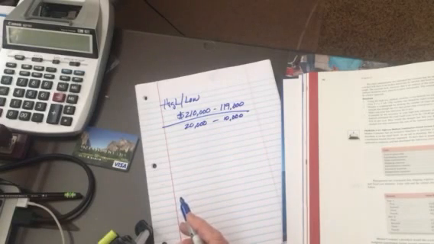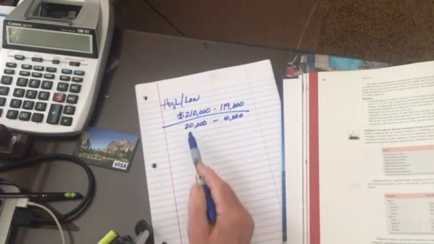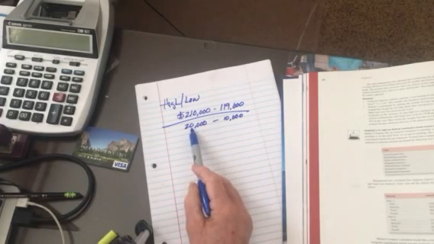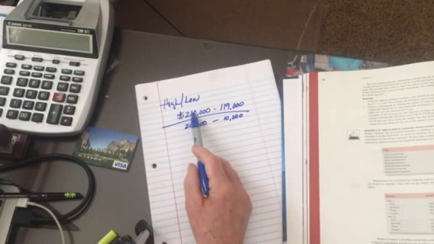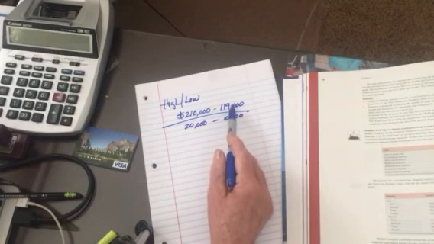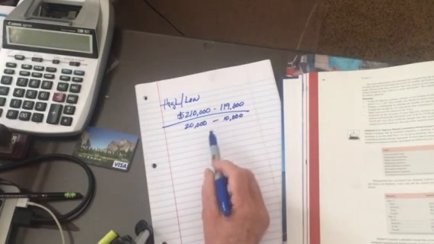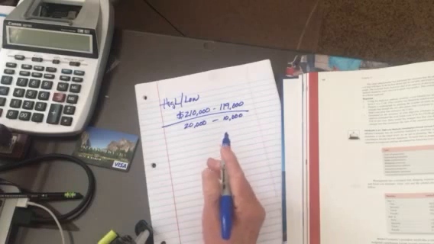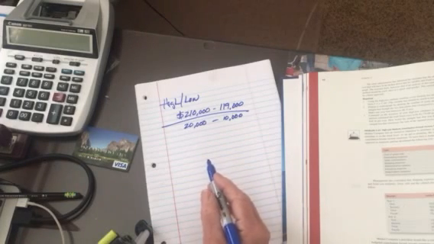Usually at this level in accounting, the highest activity level will correspond with the highest dollar amount, but not always. So just take your highest dollar, find the correlating activity, then the lowest dollar and its correlating activity. And then it's just a matter of adding and subtracting.